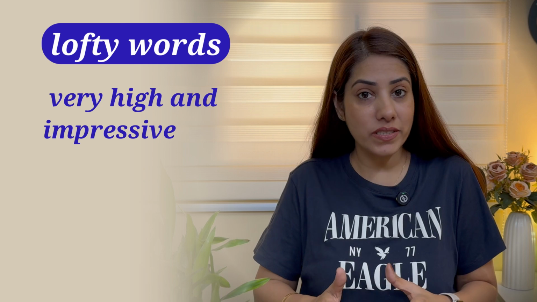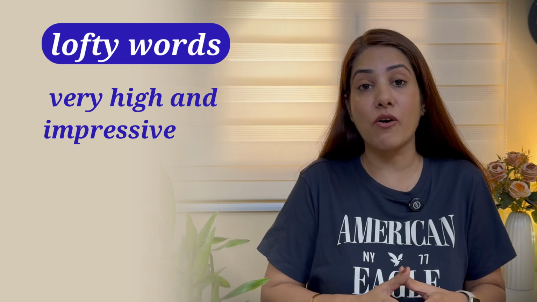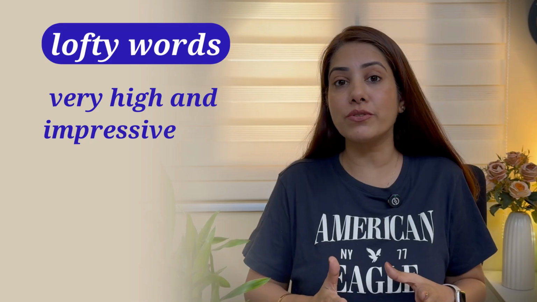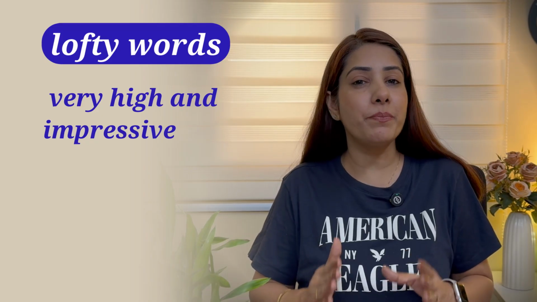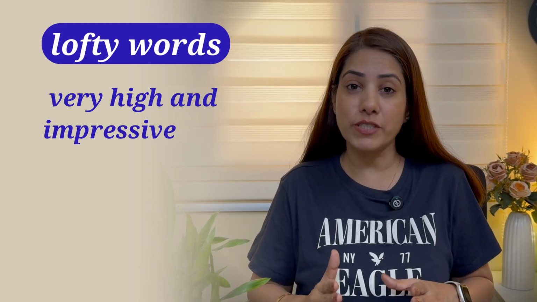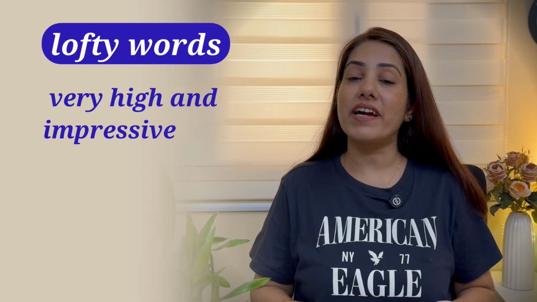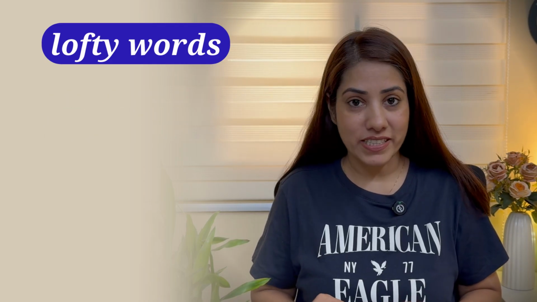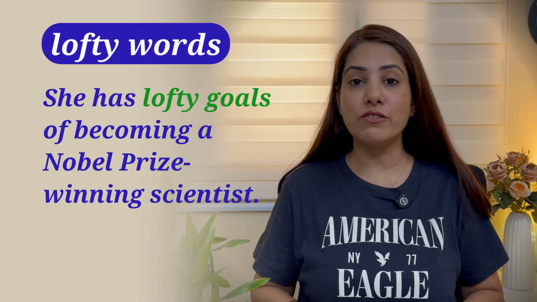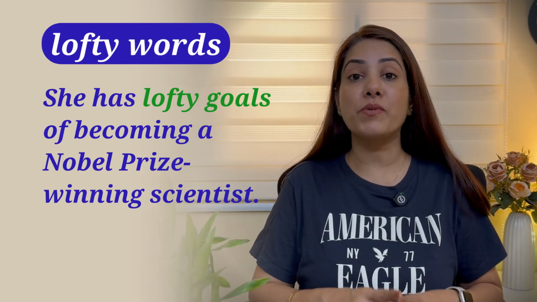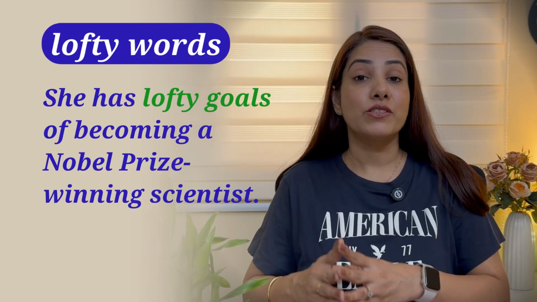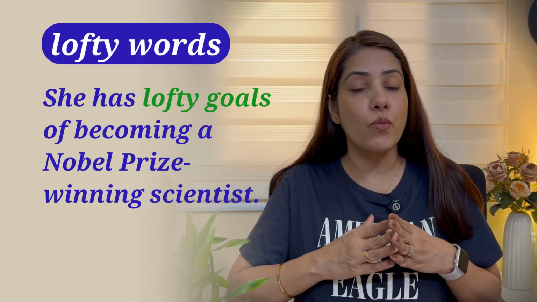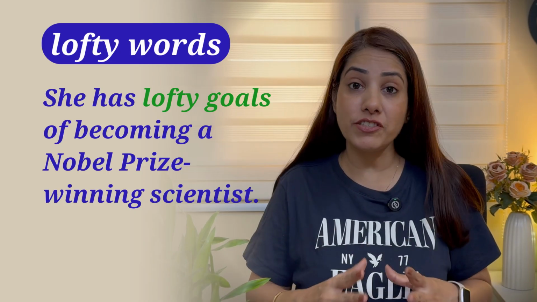So here he is describing the words as lofty. He means to say that the words being used are very big, very heavy, very ambitious words. Let's try and understand this word in some sentences of our own. She has lofty goals of becoming a Nobel Prize winning scientist. So here you are describing her goals as lofty. That means very high, very ambitious goals.